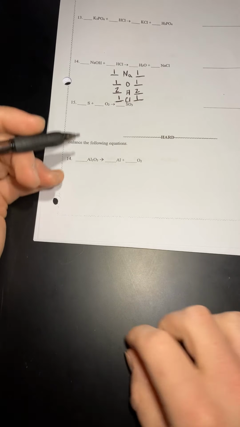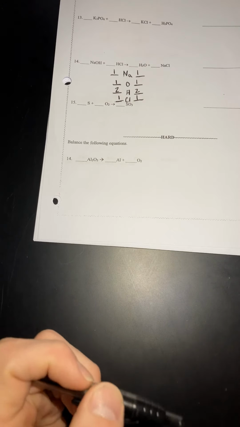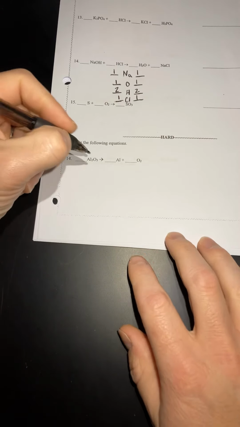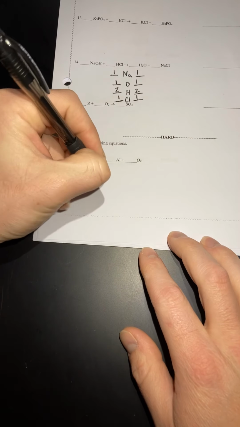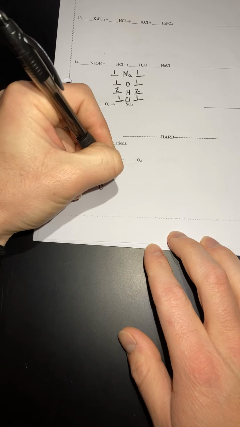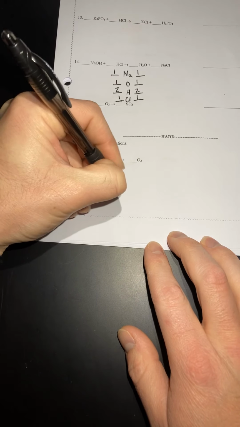Examples. All right. Okay. So, looking right here, remember the first thing that we do is we are going to tally up everything that we have on both sides. So we have aluminum and we have oxygen. All right, aluminum and oxygen.